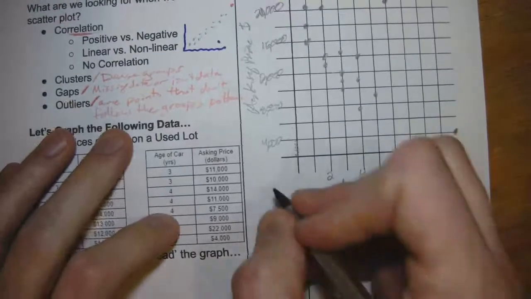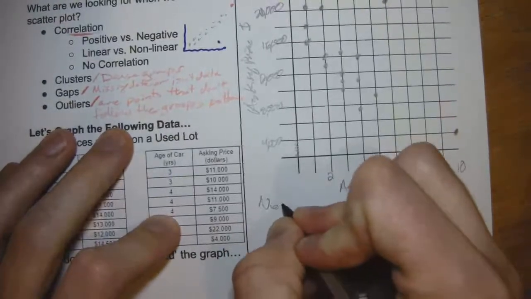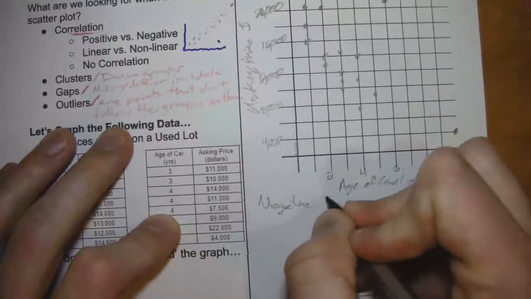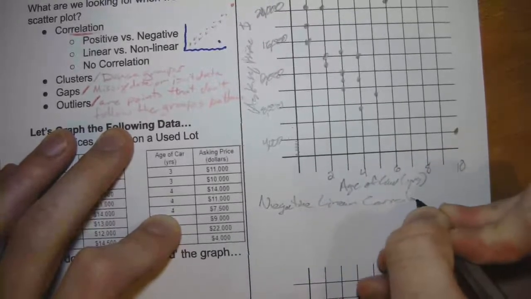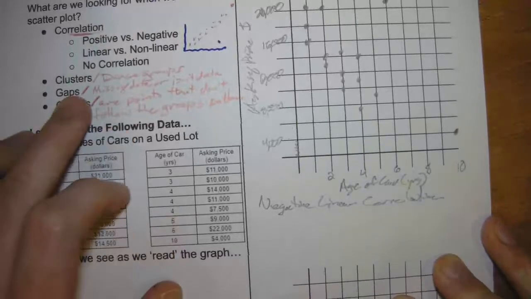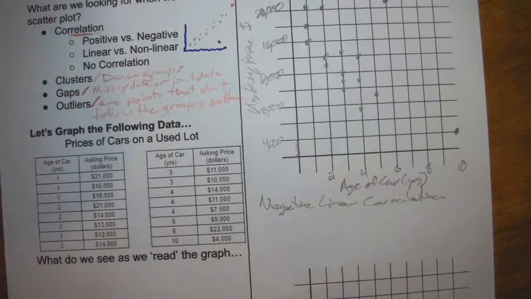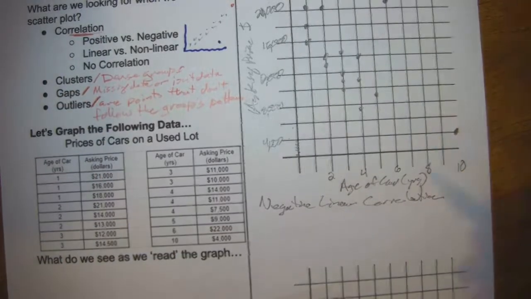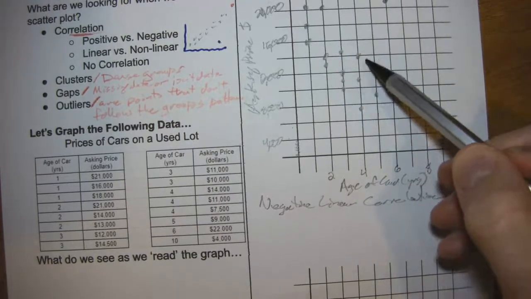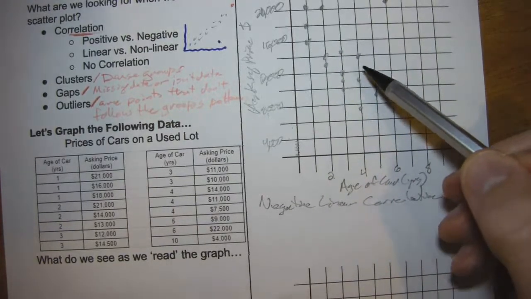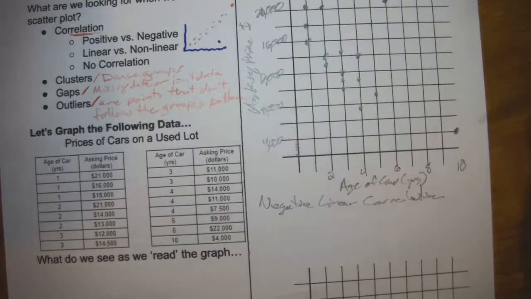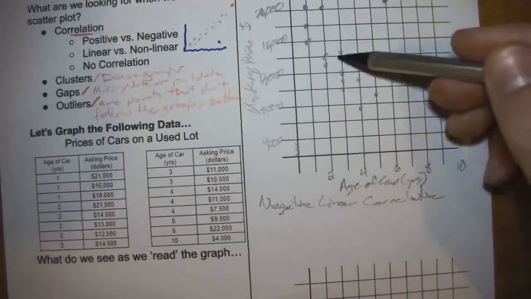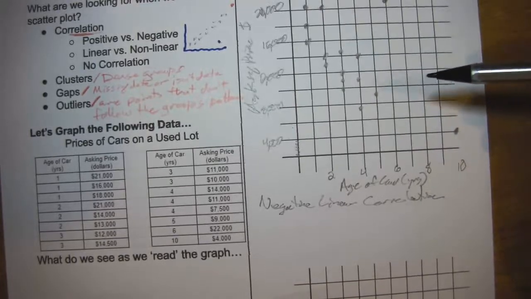So if we were talking about correlation, we could say that this has negative linear correlation. All right. Well, let's look at clusters. Do we see any groups that are really tightly packed? Well, we do seem to have this group maybe in here, but I'm not sure how much of a cluster that could be considered. If we had a lot more points in there, then sure, maybe, but potentially a cluster going on there, not 100% certain.